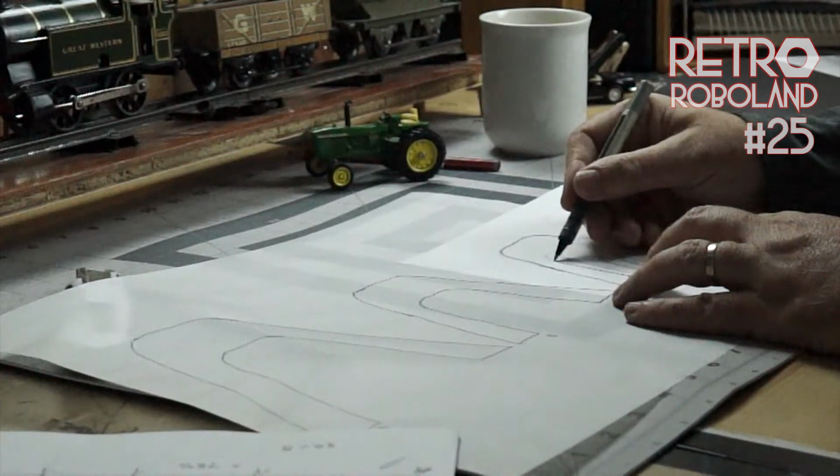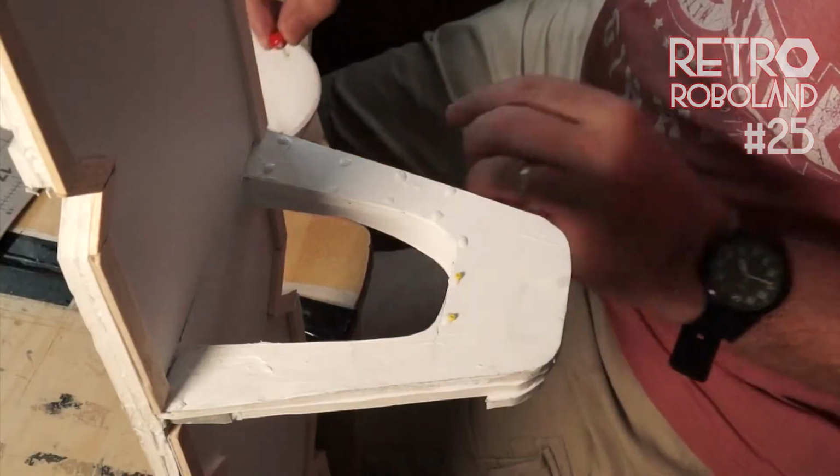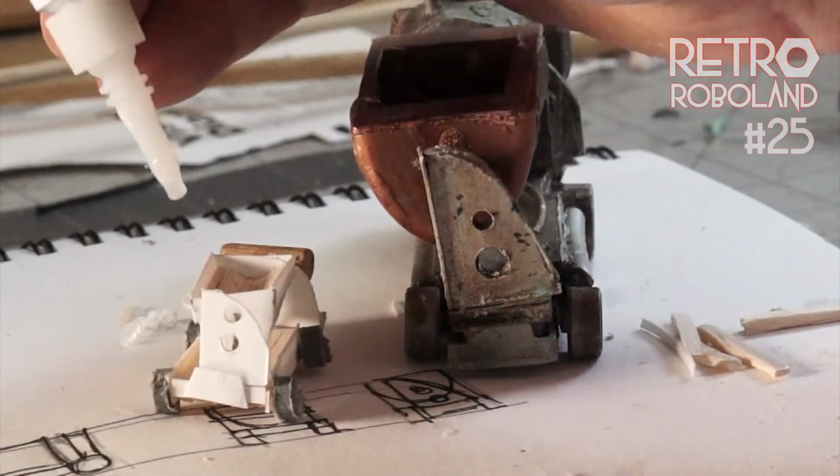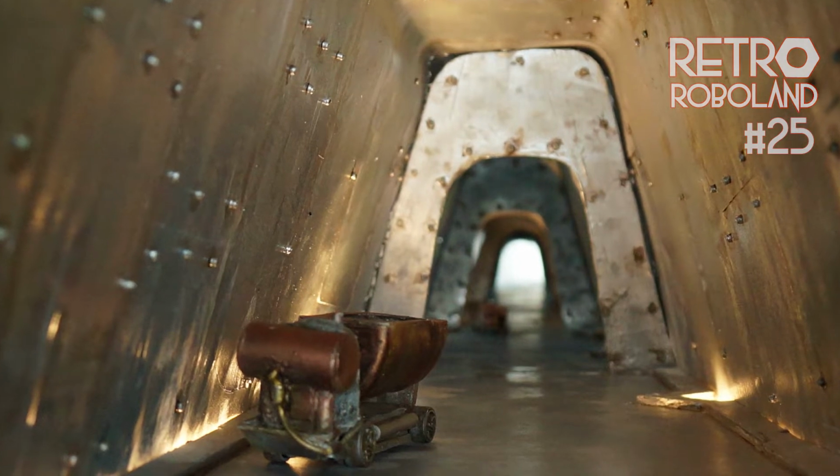In this video I make a miniature set of a front-on view of the tunnel with forced perspective. I also scale down the self-driving ore trolley, and once we're done the set will look a lot like this.